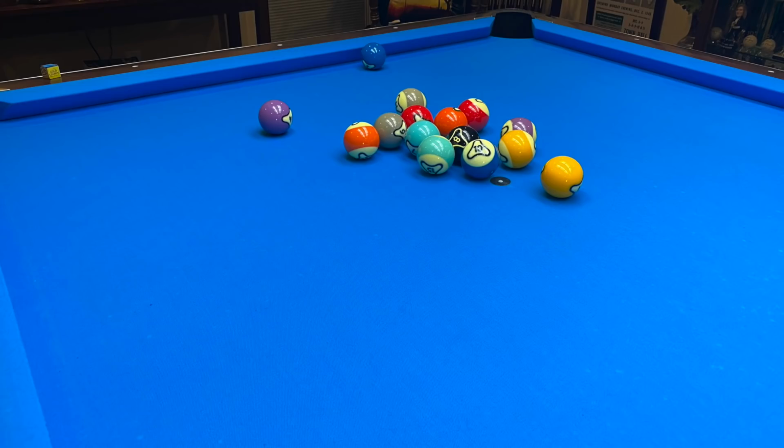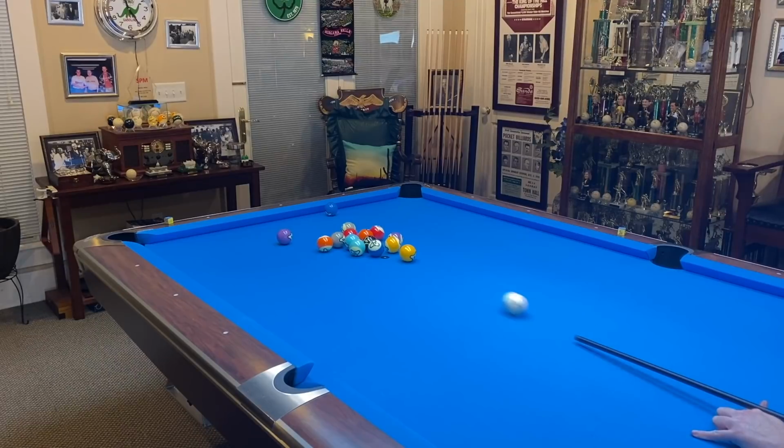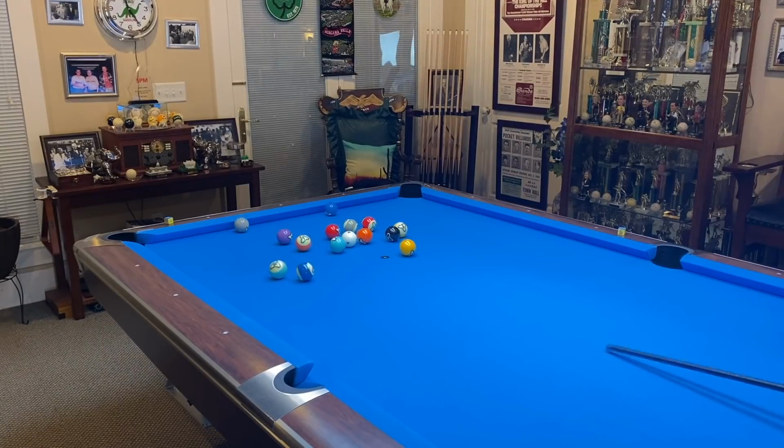The second shot we're going to look at is the stack combination. Here the 9 and 12 are lined up to the upper side of the pocket. Here all I have to do is to make the 1 ball hit the right side of the 9, and the combination is dead. And so you'll see me execute the shot right there.